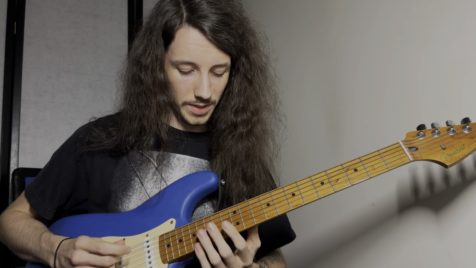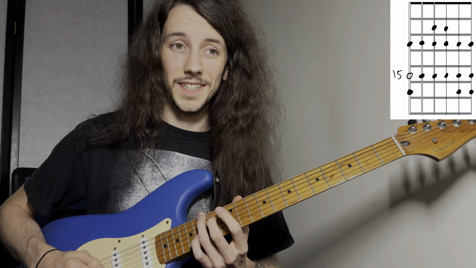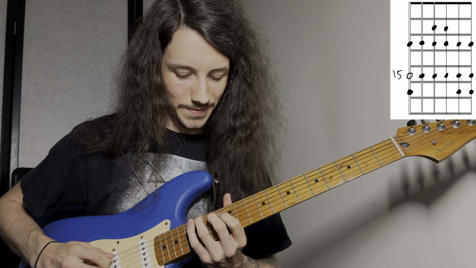Finally, our 5th position is going to be up here with our ring finger on our 15th fret of the E string, and it's going to look like this.